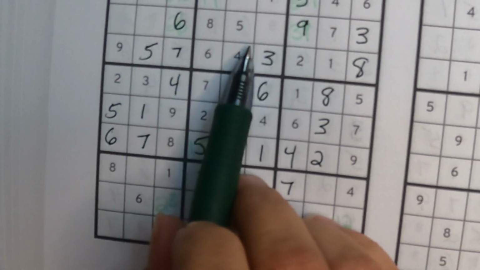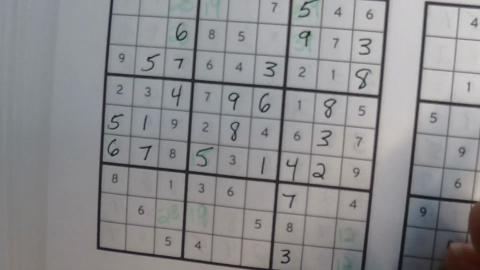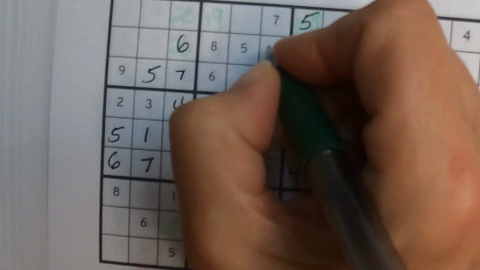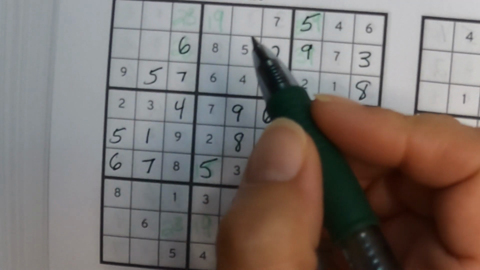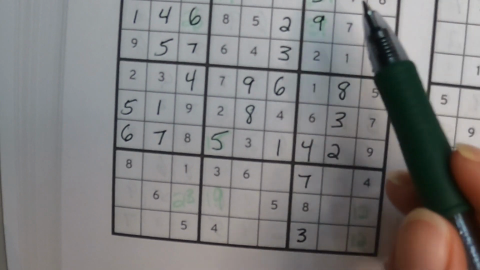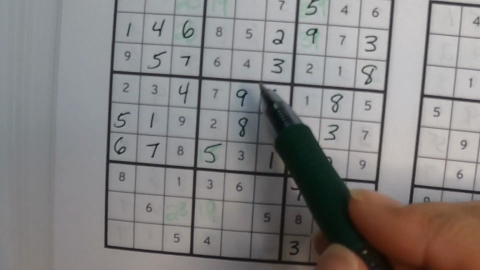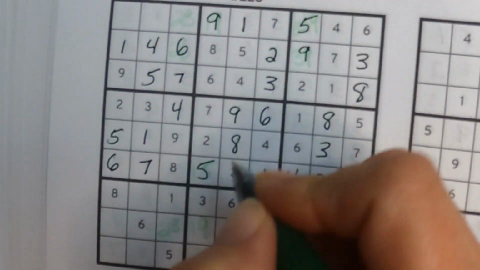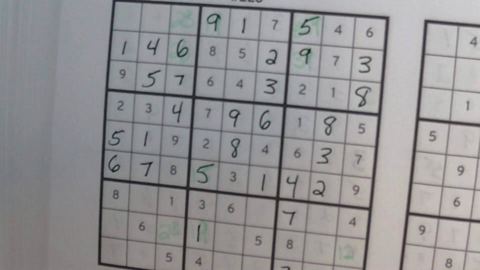For this row, we're missing 1, 2, and 4. We've got a 1 and 4 here, so 2. A 1 here, so 4 and 1. For this box, then we're missing 1 and 9, but we've got a 9 here. So 1, 9. That makes this our 1.